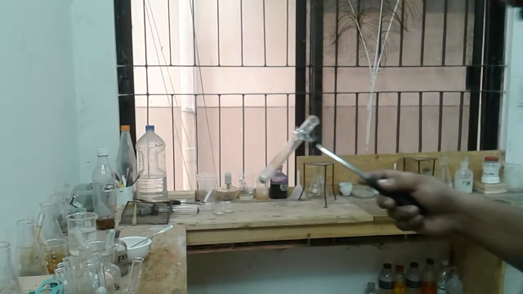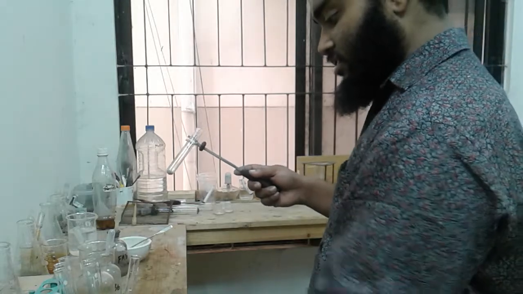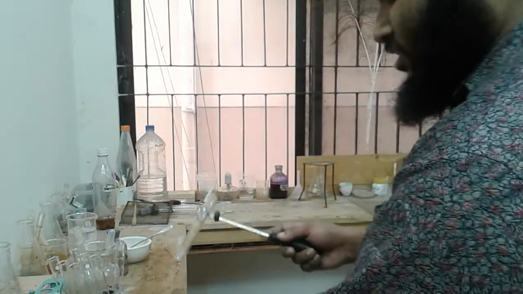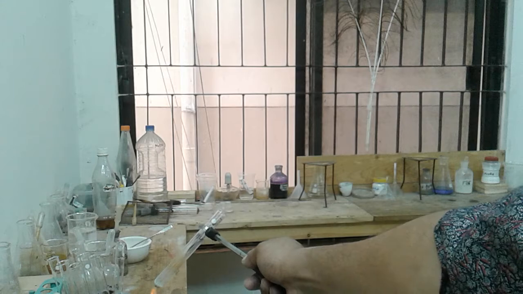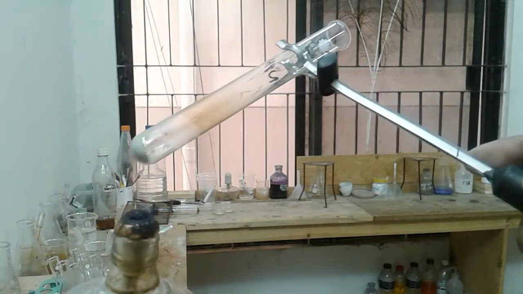Okay, so now this time I will be taking a test tube holder, and if you can see, here I am heating the solution. Here, can you see it? No? Okay, so I'm holding it like this and heating the solution.